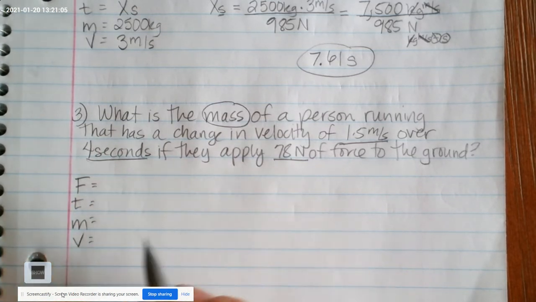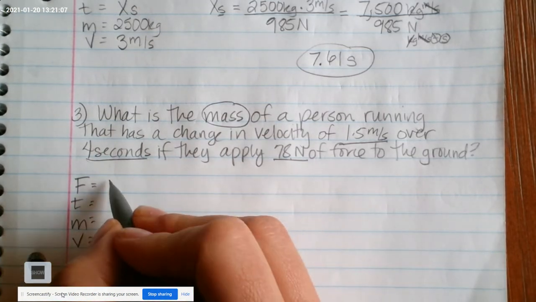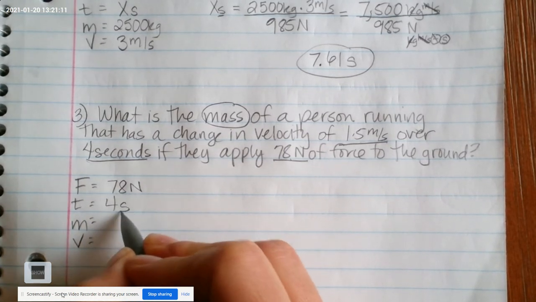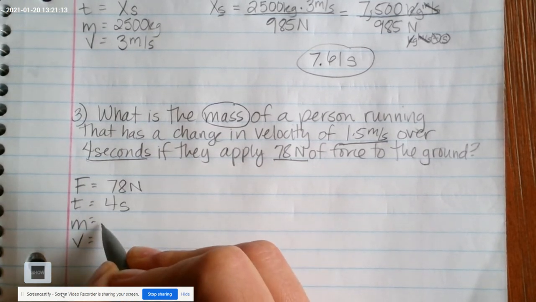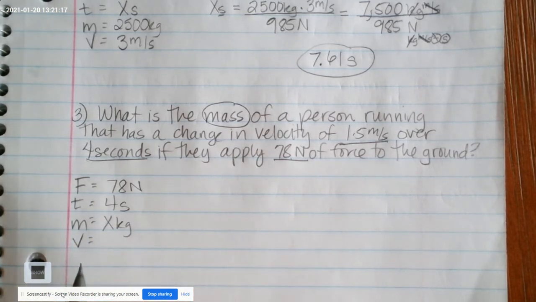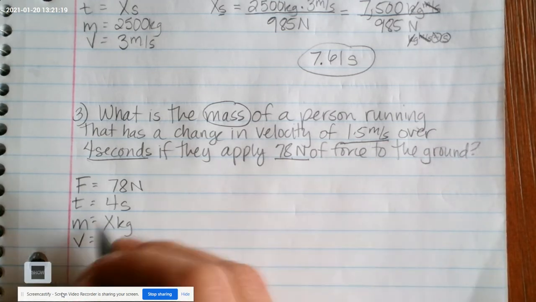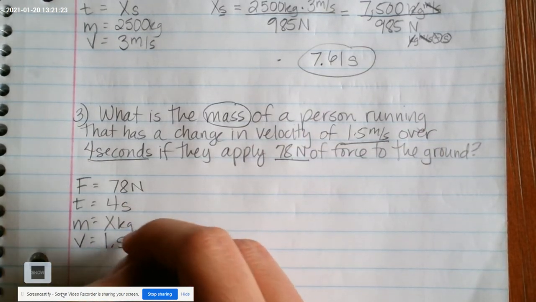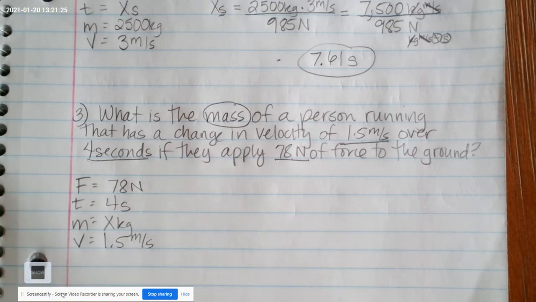Okay, so our force is given to us at 78 newtons. Our time is 4 seconds. Our mass is what we're looking for, so x kilograms. And our velocity is given to us at 1.5 meters per second. So we need to rearrange our equation this time to get mass alone.